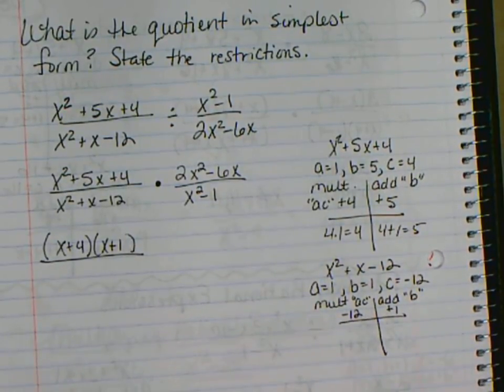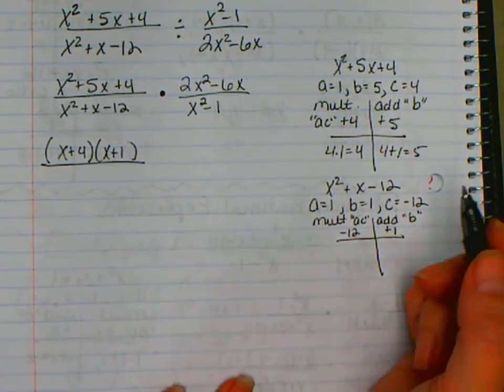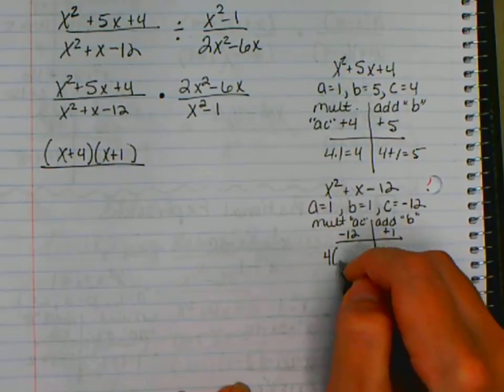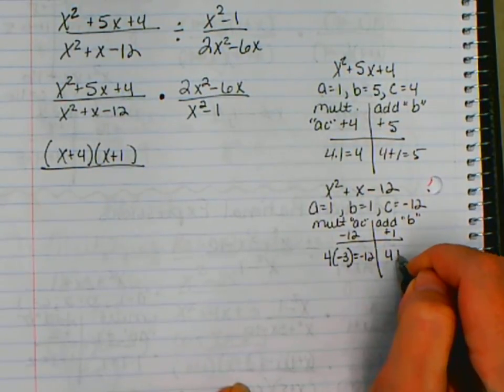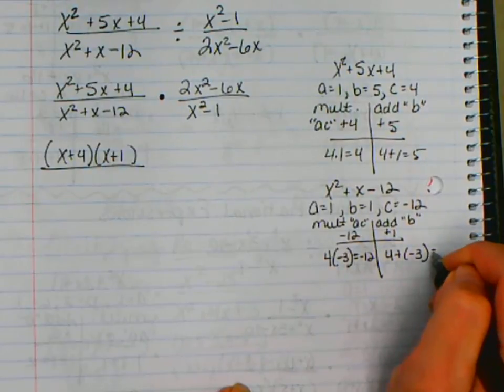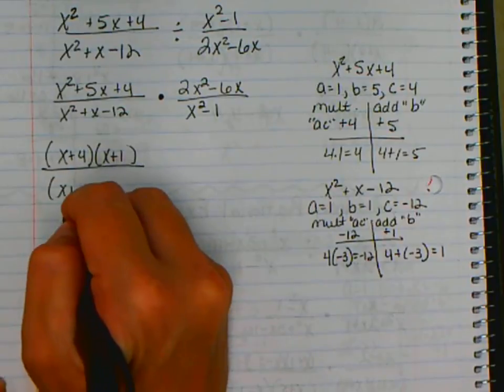Two numbers that multiply together to give me negative 12 and add to give me positive 1. 4 times negative 3 is negative 12, and 4 plus negative 3 is positive 1. So x plus 4 and x minus 3.